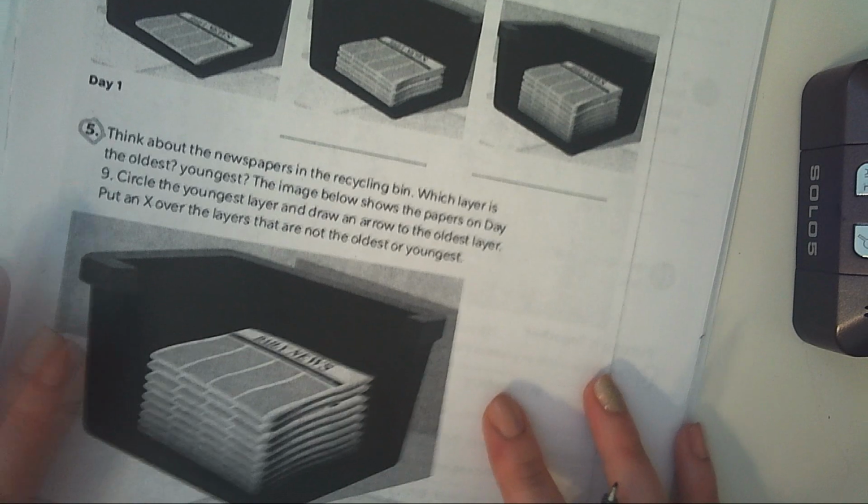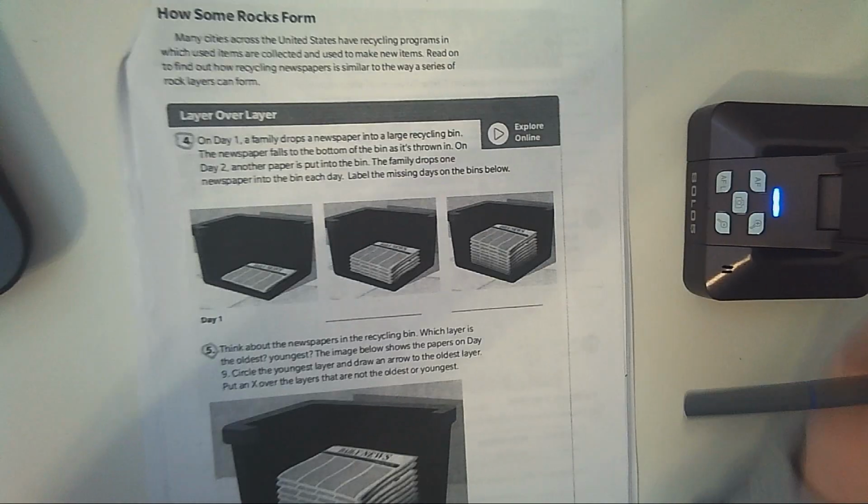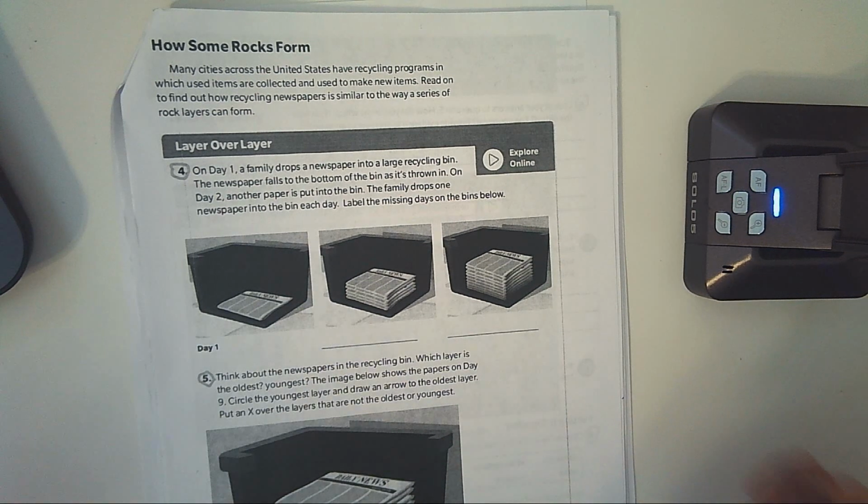All right, moving on. Now we're going to talk more about these layers. And I like this example because I feel like it really helps you understand it. How some rocks form. Many cities across the United States have recycling programs in which used items are collected and used to make new items.